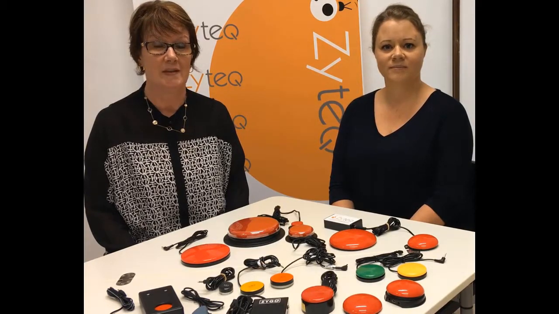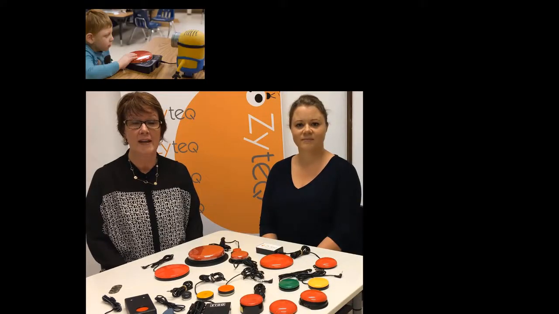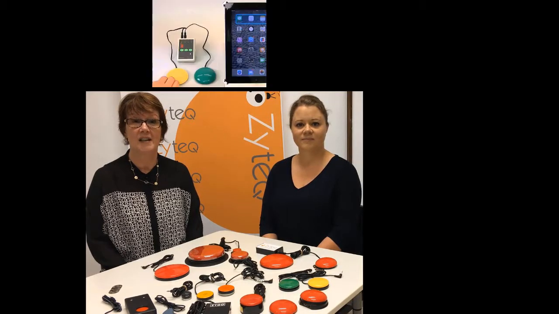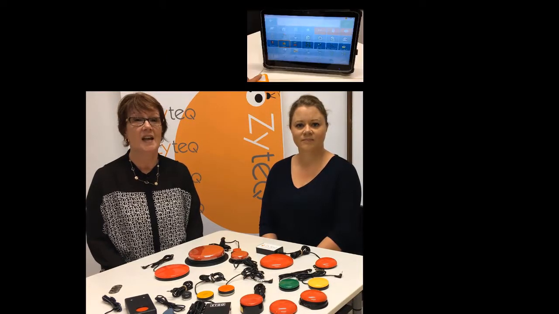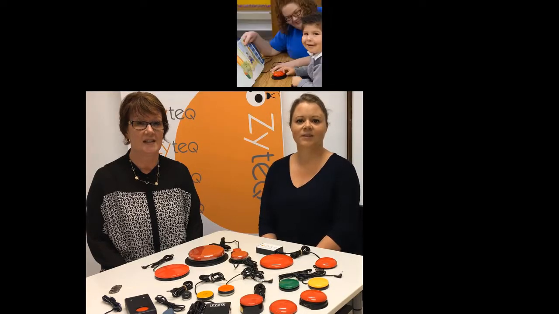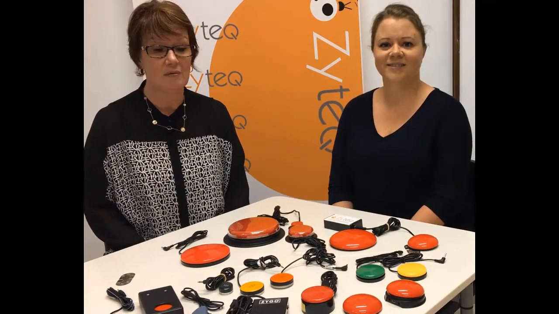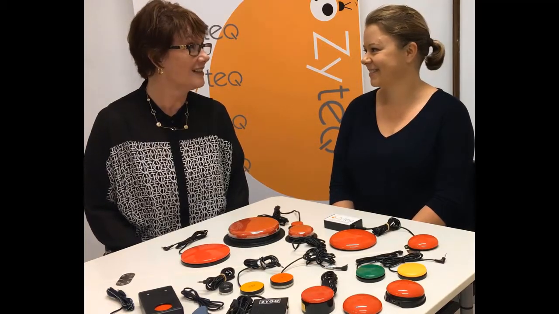Switch access would be one of the earliest and lowest cost alternative access methods available. You can use a switch to control a toy, a computer, a nurse call button, a mobile device, a communication device, and most electronic devices. So how do you go about finding the right switch for your client, Sarah?